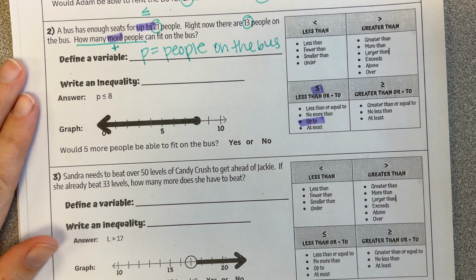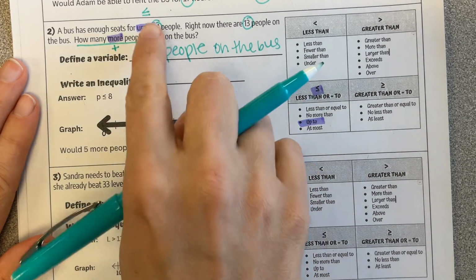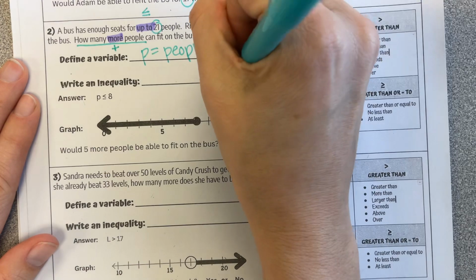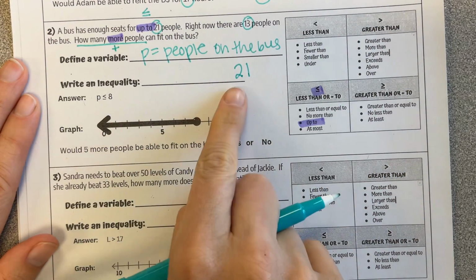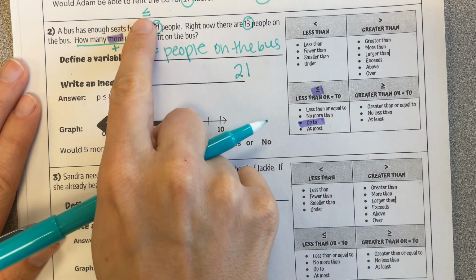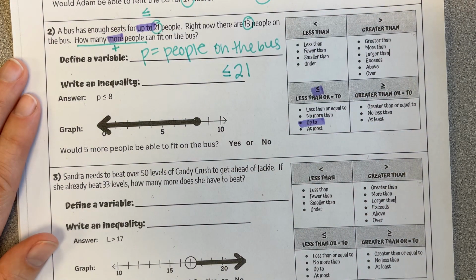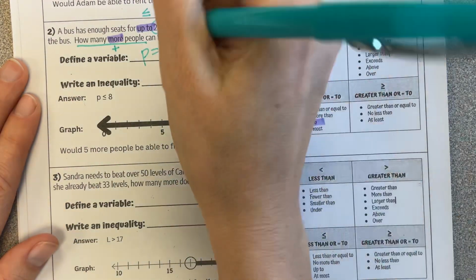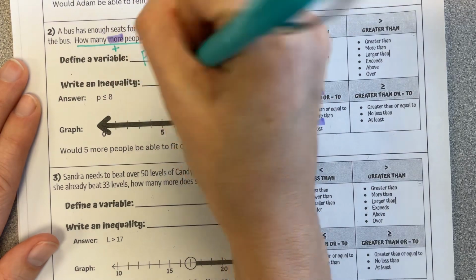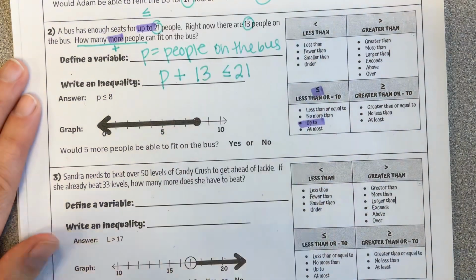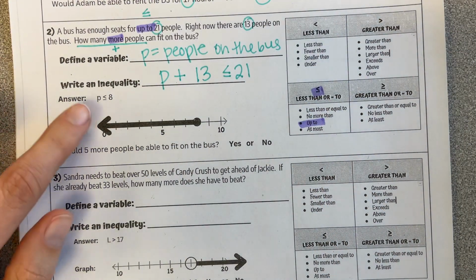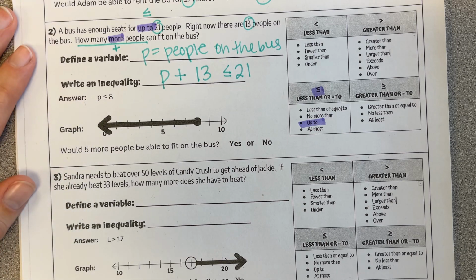If you look at your equations cheat sheet, more tells you addition. Now let's start writing that inequality. Our total that we have is 21. So I'm going to put the 21 all the way at the right, and then I'm going to put the symbol for the inequality that we discovered, less than or equal to. And then it's an addition problem, so we're going to take our variable p plus the other number, 13. If we solved this, we would get p is less than or equal to 8.